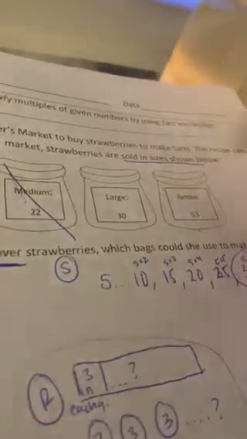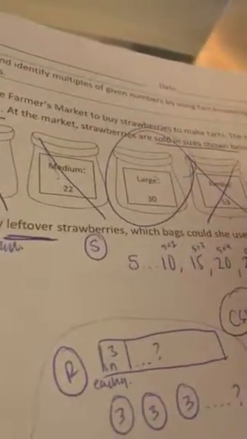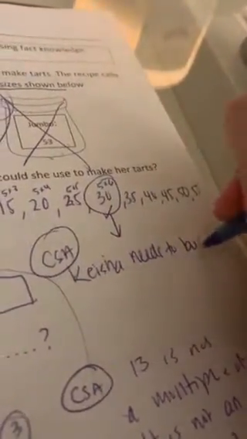30 works right now, and I actually have to go all the way to 35 to disprove the jumbo. So the large becomes the answer because it's a multiple of 5. And I can prove that by saying this is your complete sentence answer. What's the girl's name? Kesha. Kesha needs to buy the large bag of strawberries. She will have no leftovers.